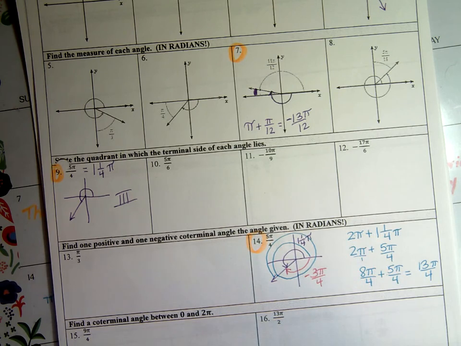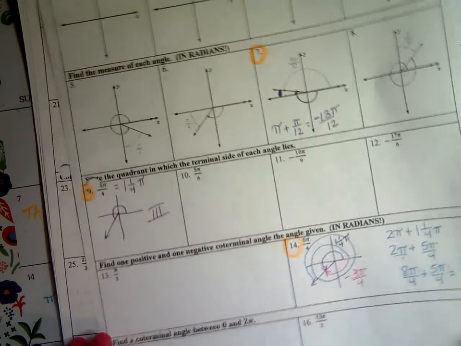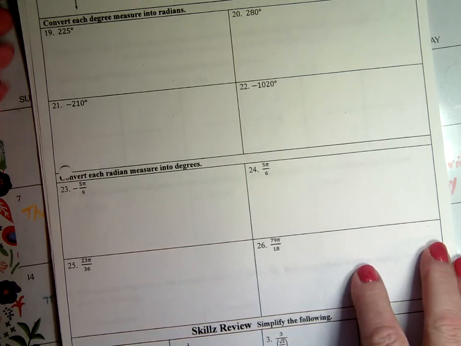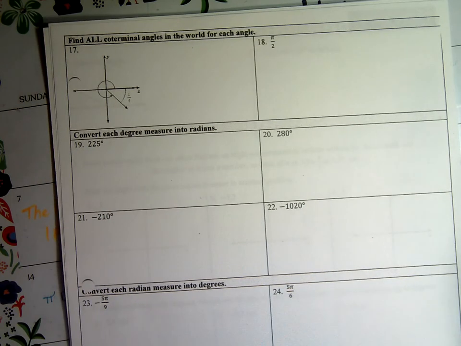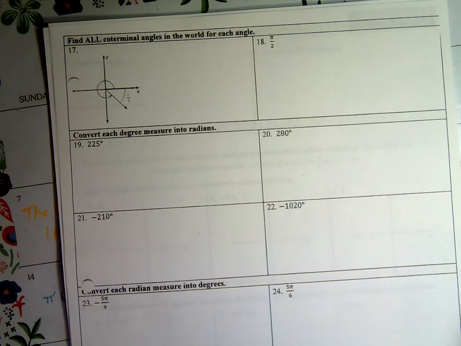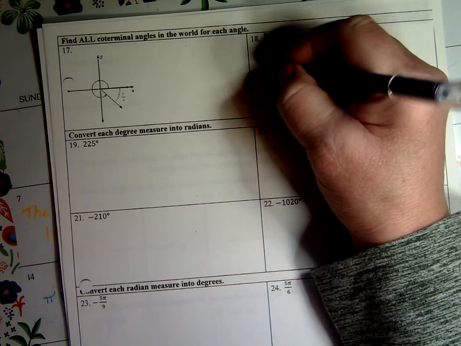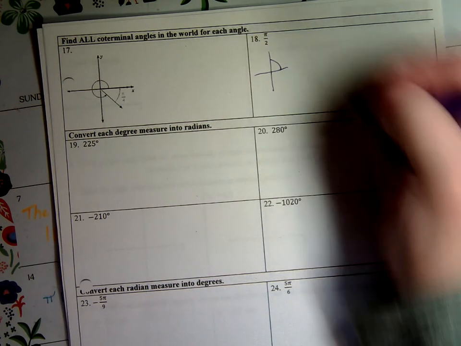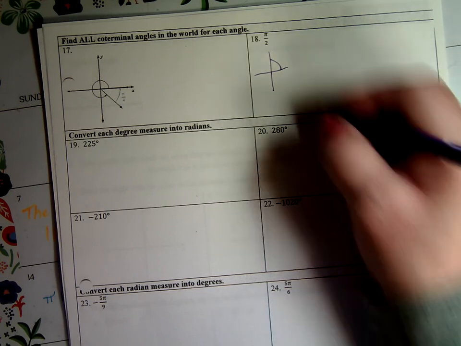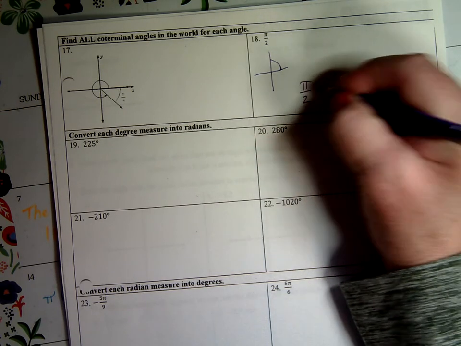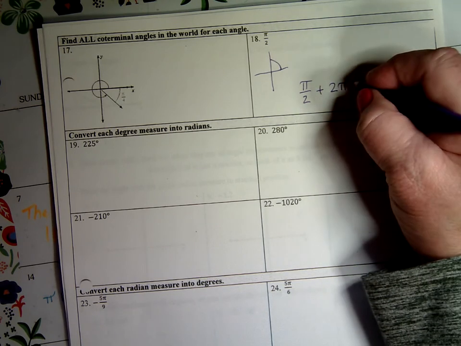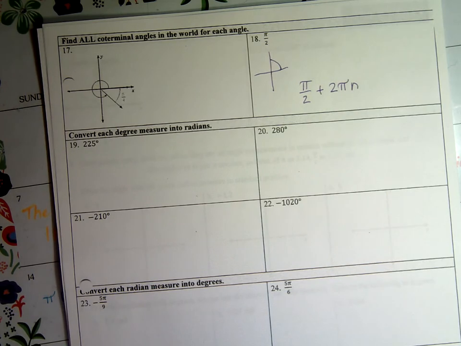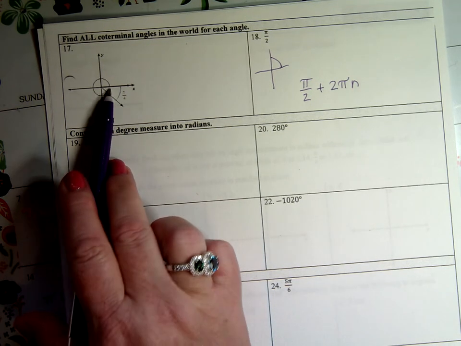All right, a couple more. Quickly getting done here. 18 says find all the coterminal angles. Again, these are not ones that we love, but that's okay. You have to take the angle that they give you. Well, the angle they give you is this one, pi over 2. So I take pi over 2, and any circle beyond that is going to be a coterminal angle with it. So it's plus 2 pi n, where n is an integer. And that's all you're saying for that. You don't need to say more. So find the angle, like for 17, you're going to figure out what this angle is and then add plus 2 pi n onto it.